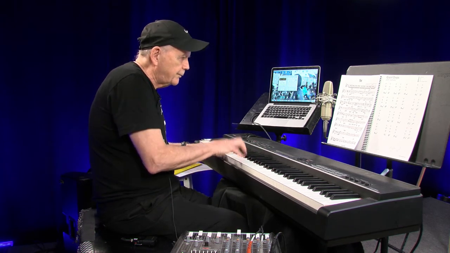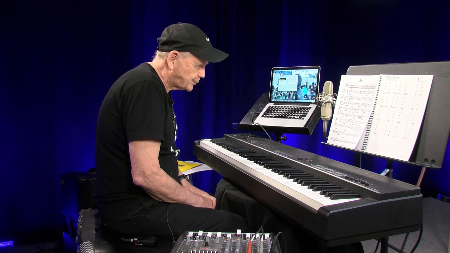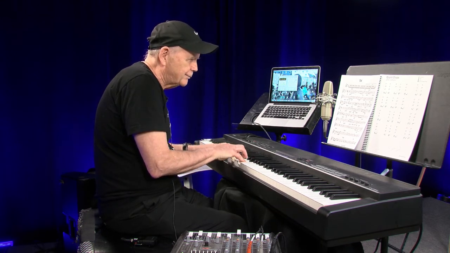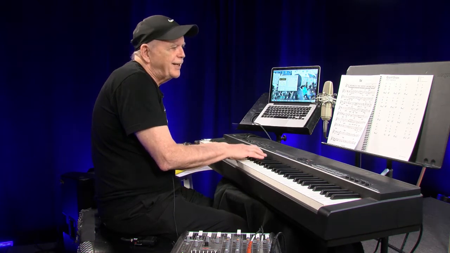Then it goes. So what you heard in there is that 13th chord. On this part here, where we go. So this is the 9, 13. There's that major 7 chord.